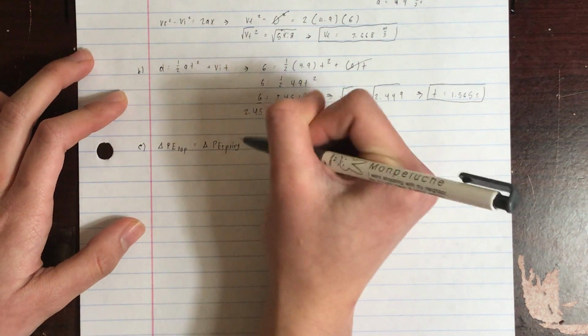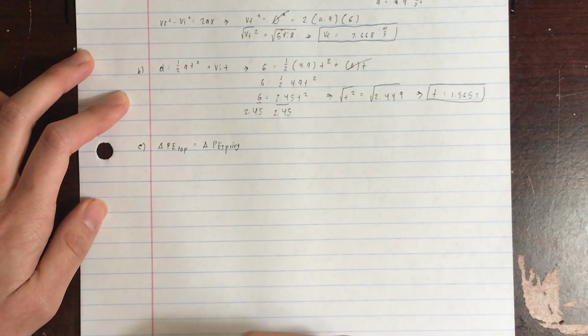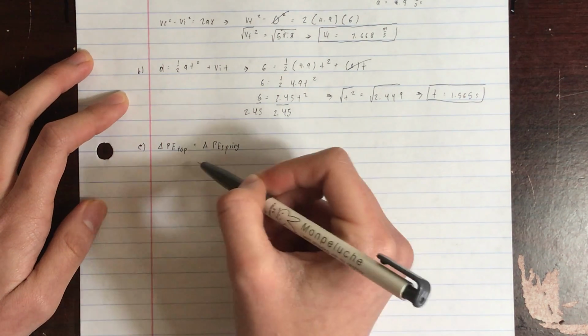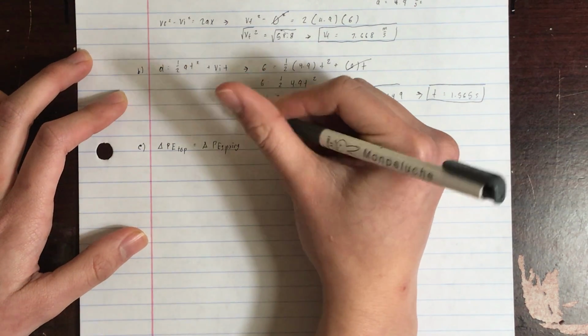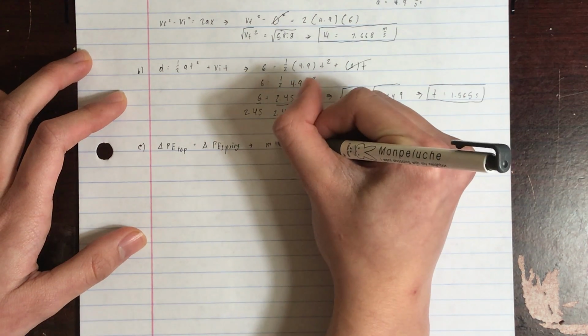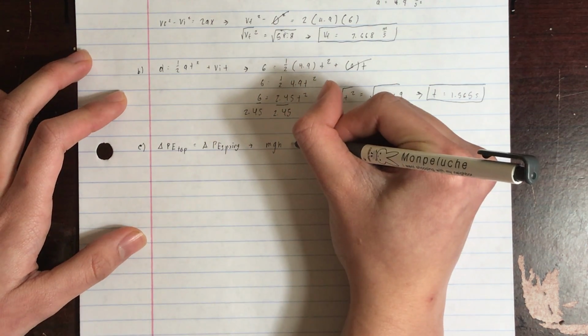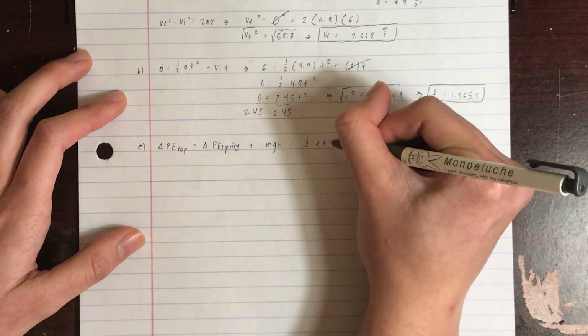As the block loses potential energy from falling down the incline, the spring will gain that energy. So we know that PE is mgh, and PE spring is 1/2 k x squared.